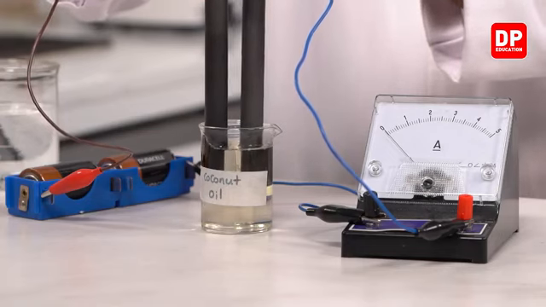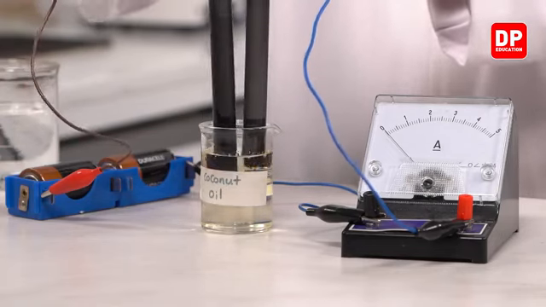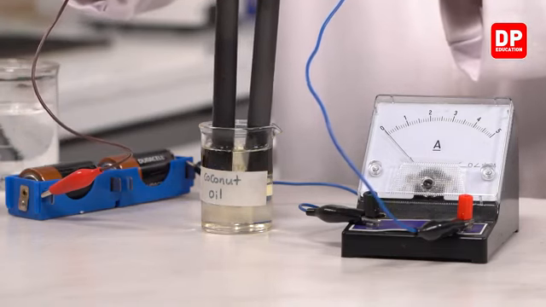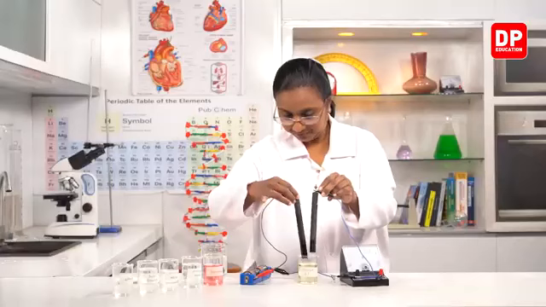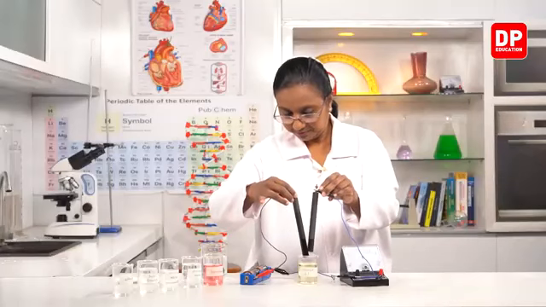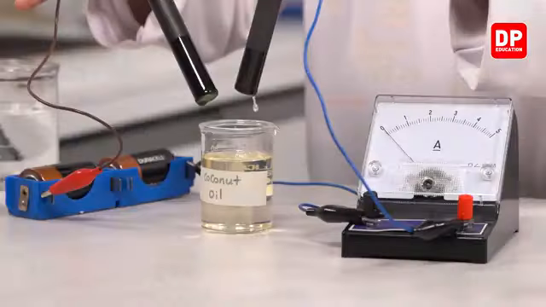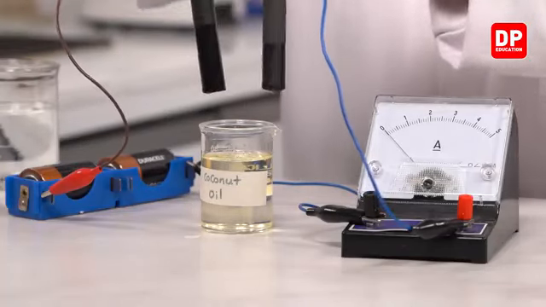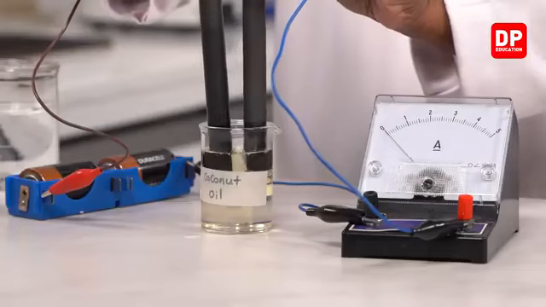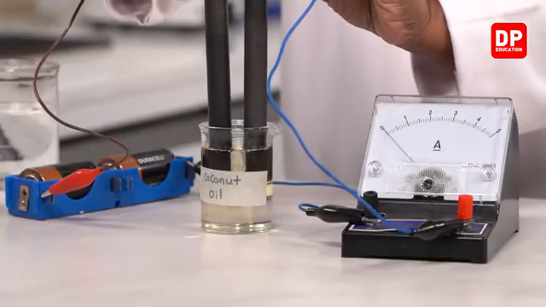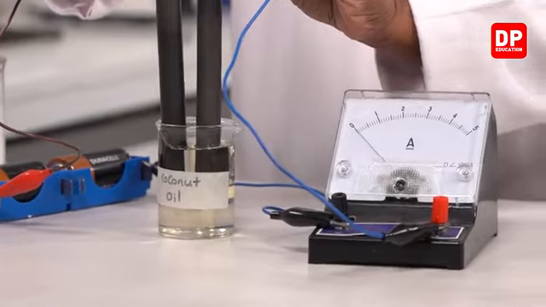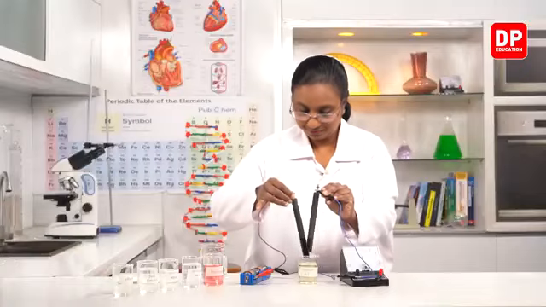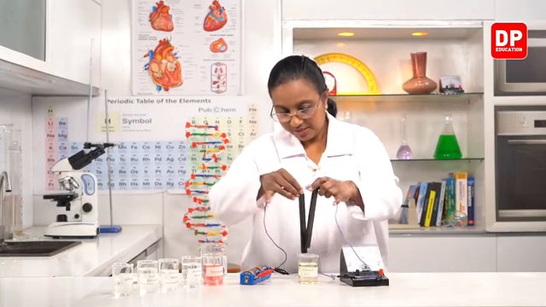There is no change in the ammeter. But like I said, if we touch the electrodes together, you can see there is a deflection. Now when I dip them inside the coconut oil, there is no deflection. That means current does not flow through the coconut oil. So we have to clean it first.